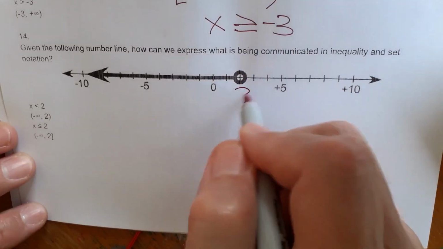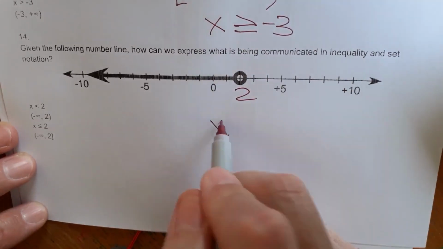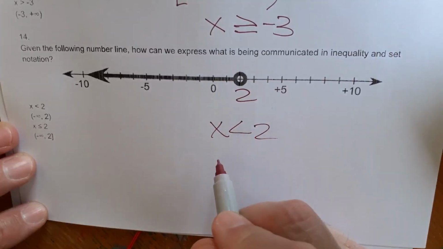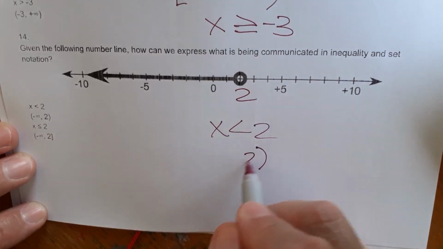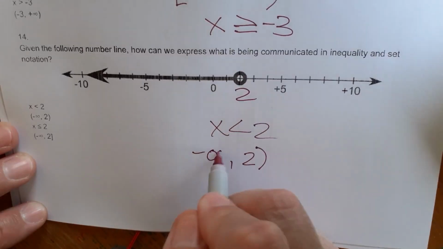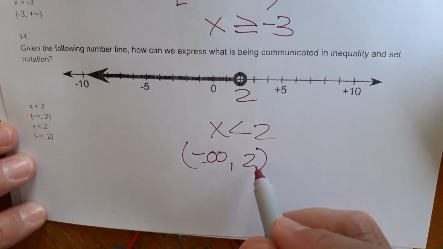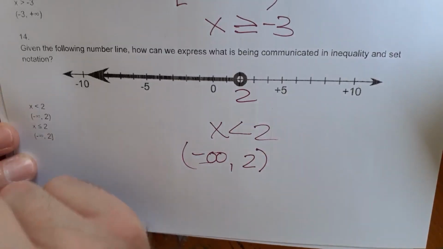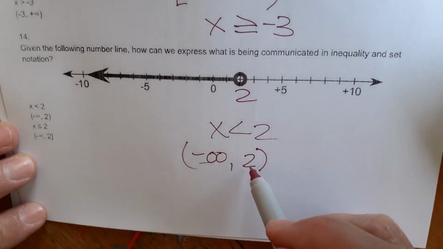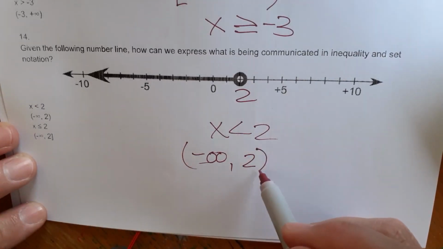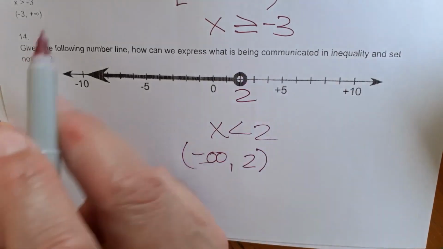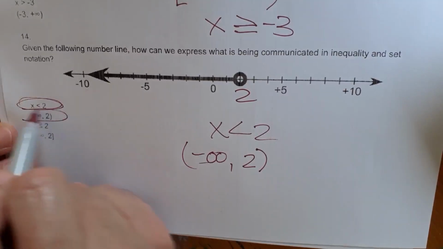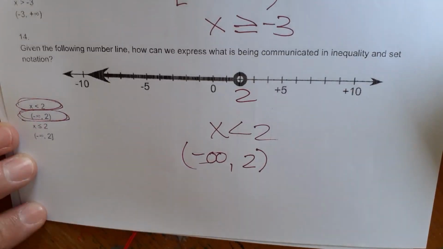All right, let's do another one given the following number line. So this one's open and it looks like it's on 2. This is going to be x is less than 2, and this is going to be parentheses negative infinity, comma, 2, parentheses. This is the set notation, so it's going from negative infinity all the way back here forever, all the way up to 2, but not including 2. That's why it's a parentheses. And it's x is less than 2, because starting at 2, not including 2, but all the way down. So this one here, x is less than 2, and parentheses negative infinity, comma, 2.